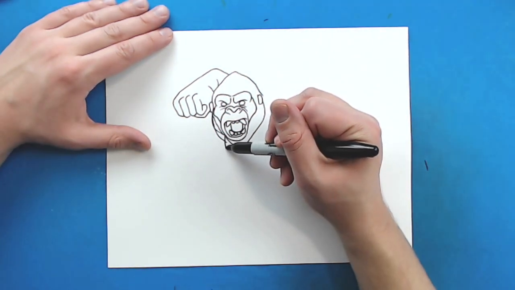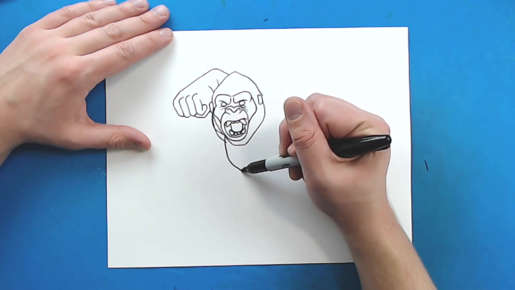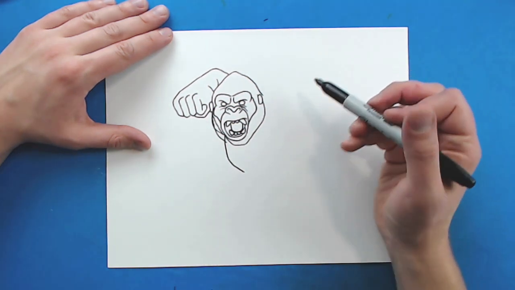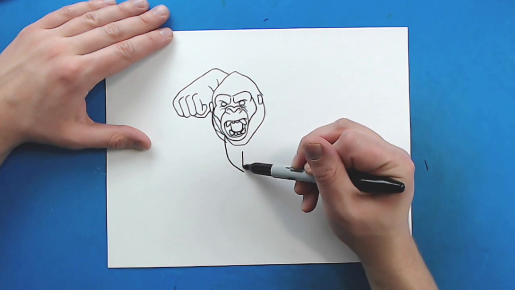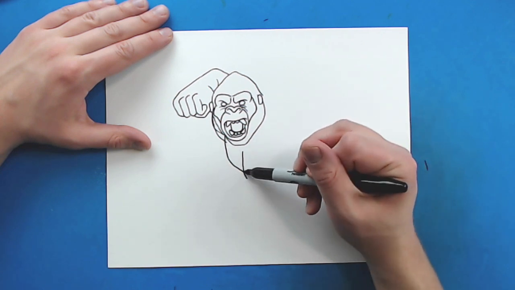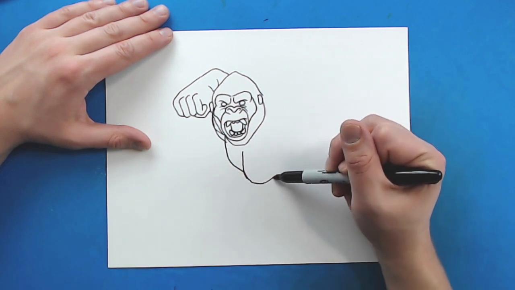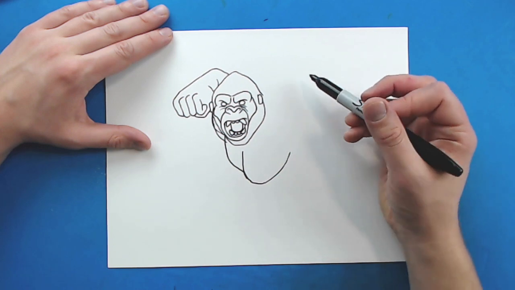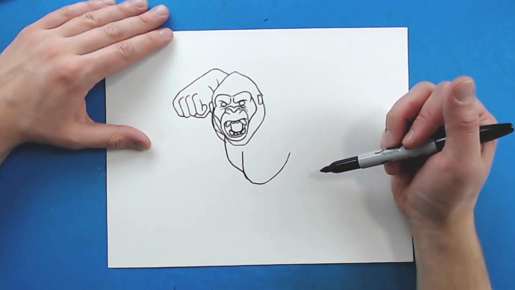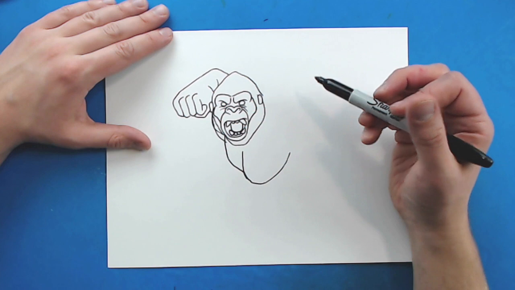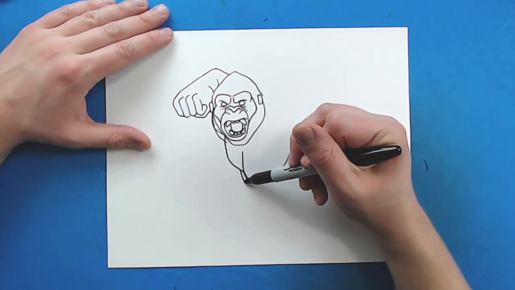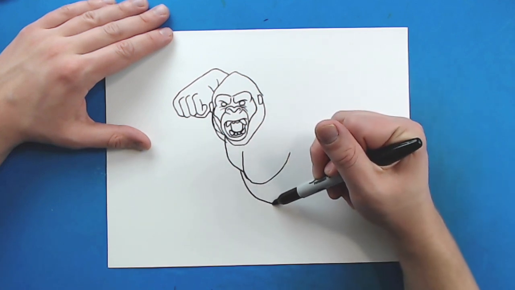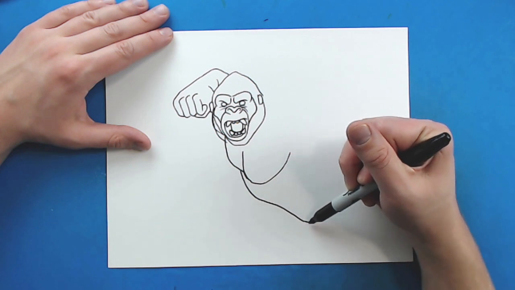Then I'm going to start here. I'm going to draw a line that's just going to kind of go down and then in a little bit for part of his chest. And then I'm going to draw another line down. His body's going to be kind of twisting, so I'm going to go down and kind of curve this up for his other part of his chest. I'm going to start here, and I'm going to draw a line. It's just going to kind of curve out, and then it's going to go in, and then kind of down like that.